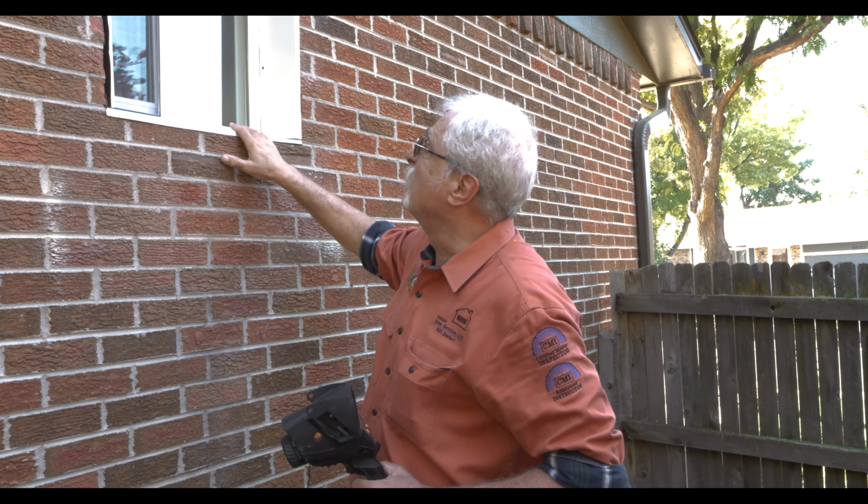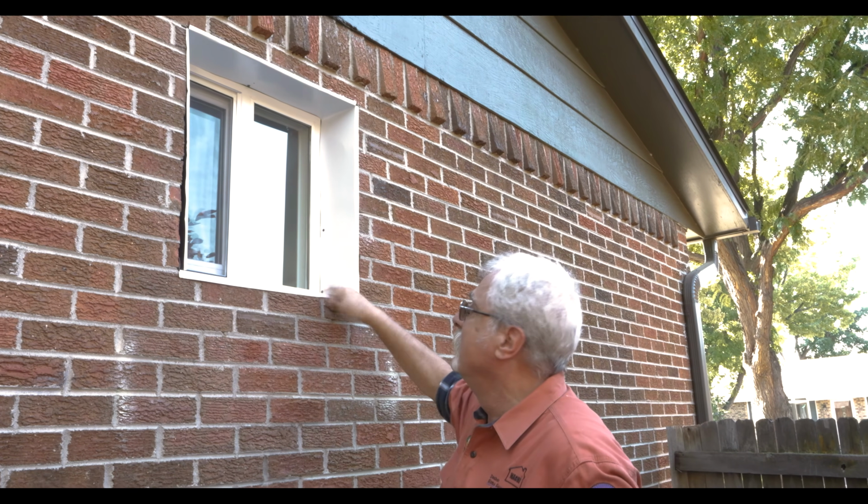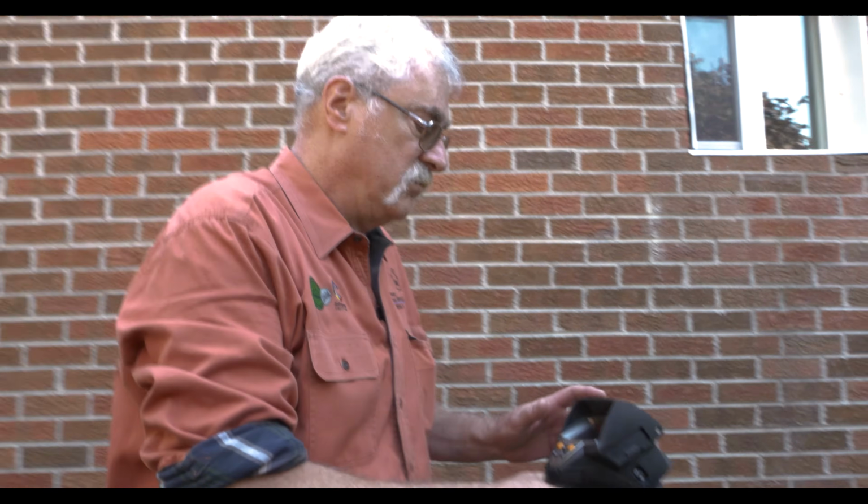So it's a do-it-yourselfer job. They just put this sheet metal in with screws. Never attribute what you can to just the guy who did it being stupid.